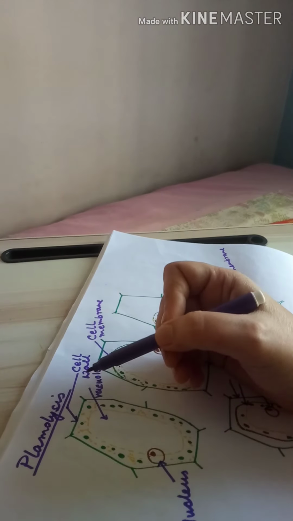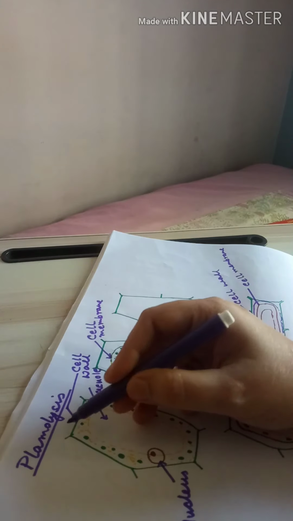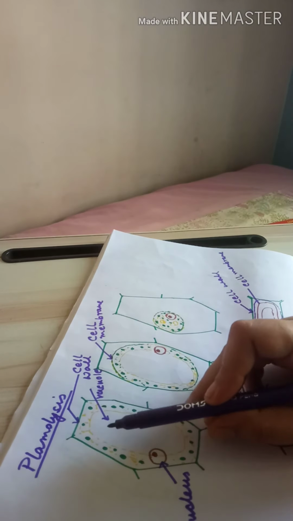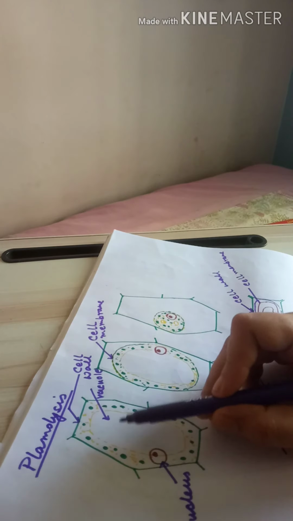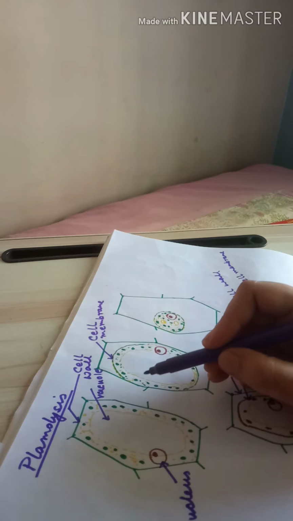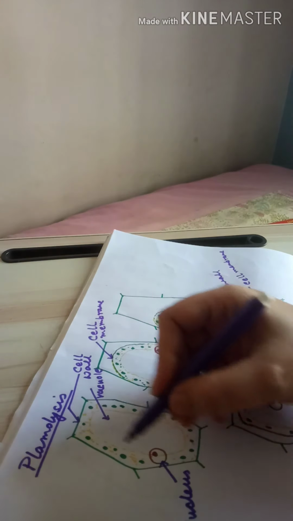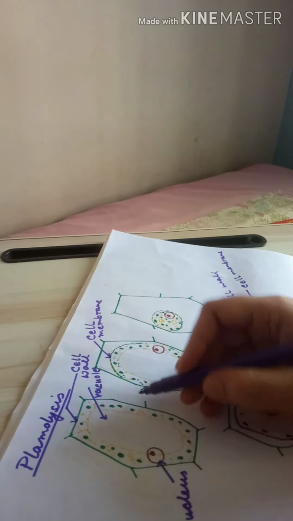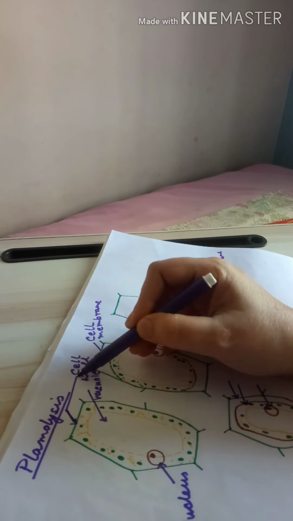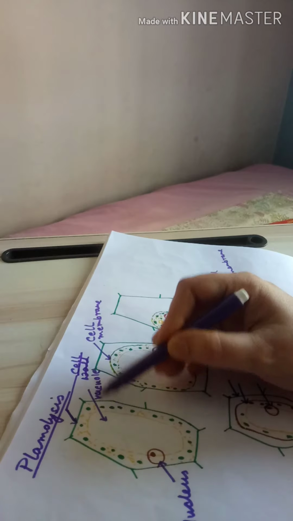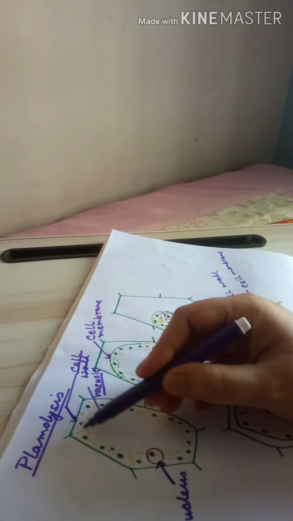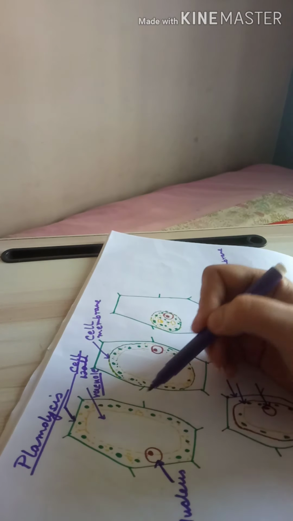In the last class we read about plasmolysis. See, I have drawn a diagram of a plant cell. Plasmolysis is the shrinkage of the contents of the cell away from the cell wall. So here, in the plant cell I have drawn, you see the parts of the plant cell. This is the cell wall. This is the vacuole, the nucleus. These are the parts. Here the plastids, this is the cell.